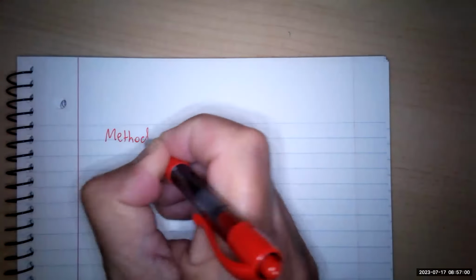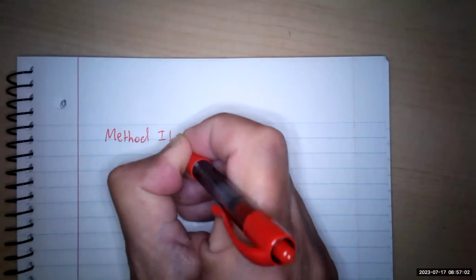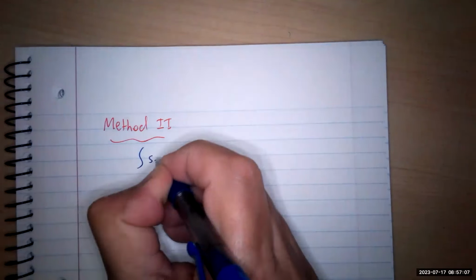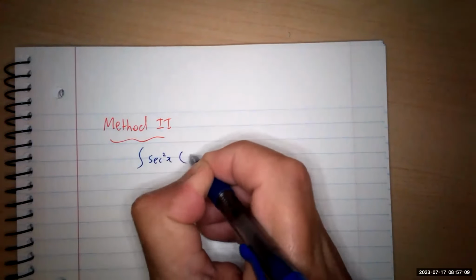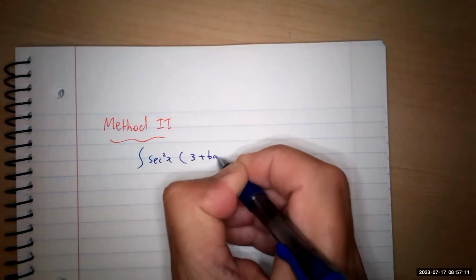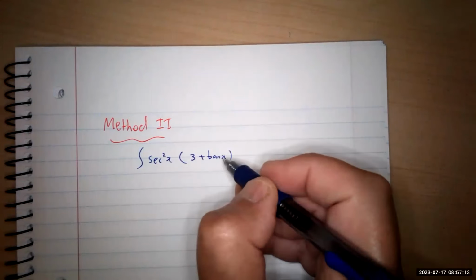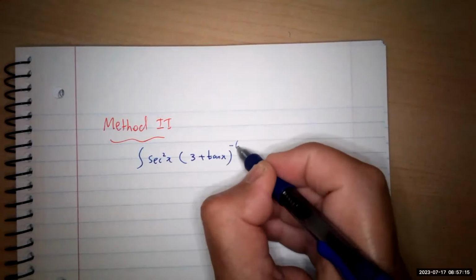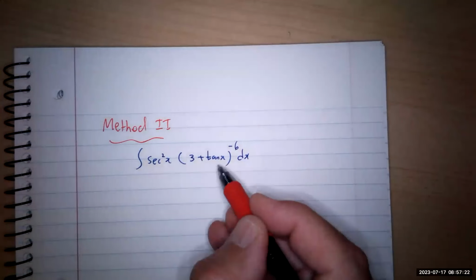So the method 2, if you like, just for your information. In method 2, you have to rewrite it. You have the secant square of x times (3 plus tan x) to the minus 6. You started from here. You see, in this method, you have to pair u prime and the dx to create the du. So you call this one u.